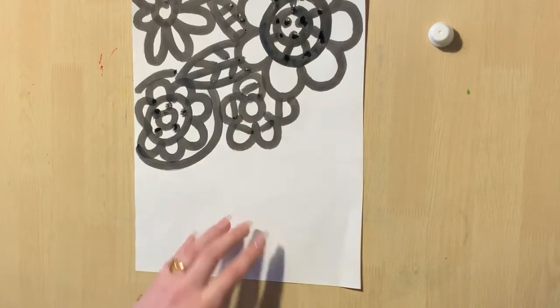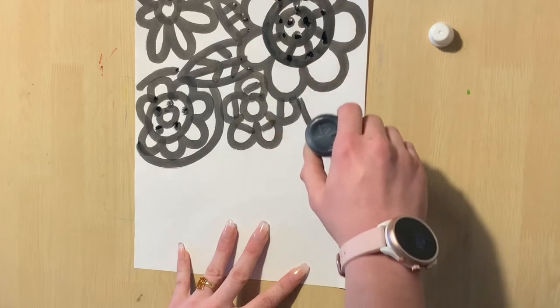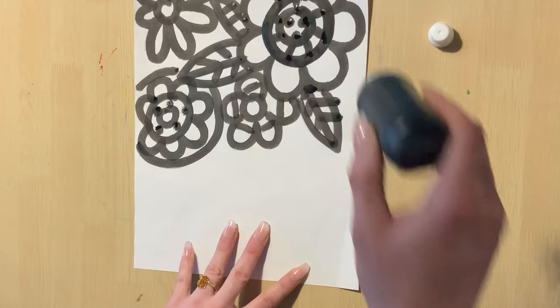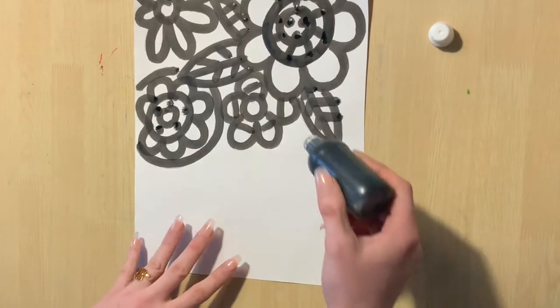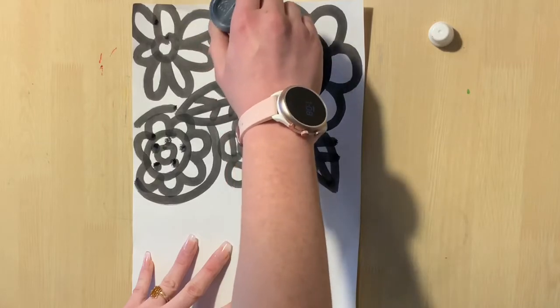This creates something called depth in your picture, that it has space that goes back instead of just being flat and boring. So now I pretty much filled up the whole top half of my picture as much as I could with this big old Bingo Dauber.